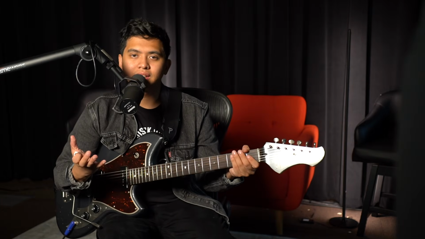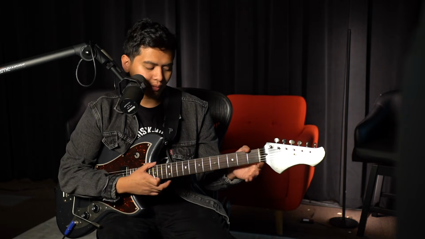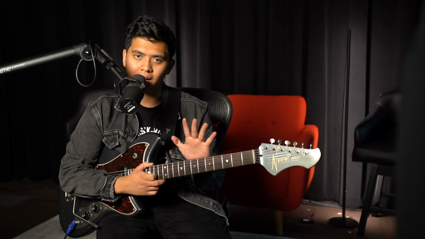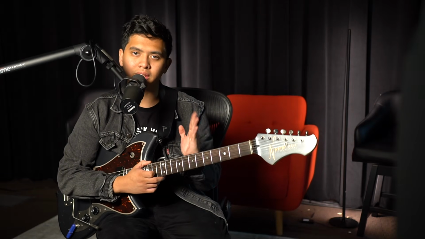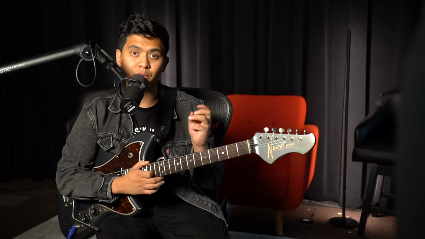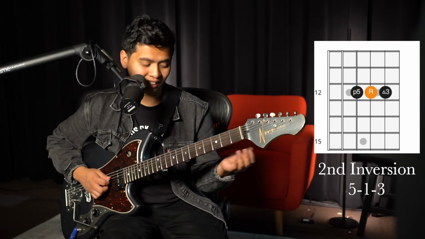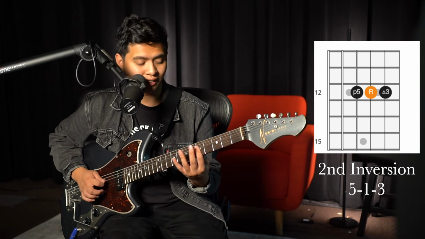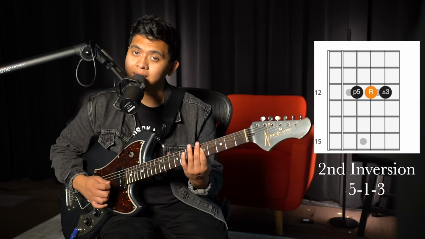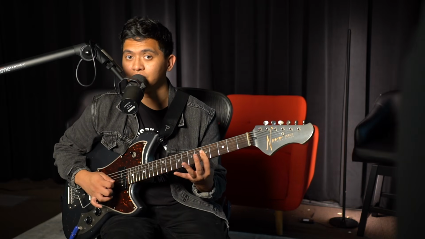So why is this so important? I'm going to break down how I use these, because you don't need too much theory to know what it is that I'm doing. What I'm trying to show you is the shapes that I use, and I'm going to explain how I use them in different contexts. So let's take the second inversion, the line of 5-1-3. I feel like this is the most powerful inversion.